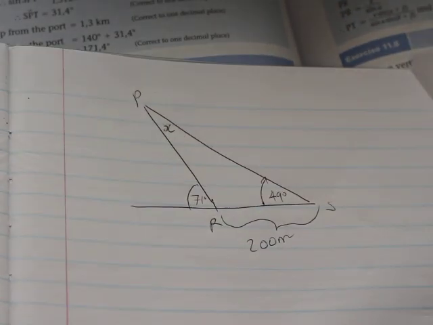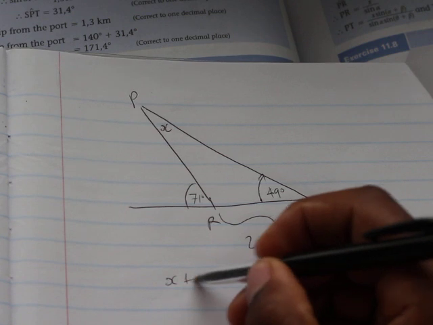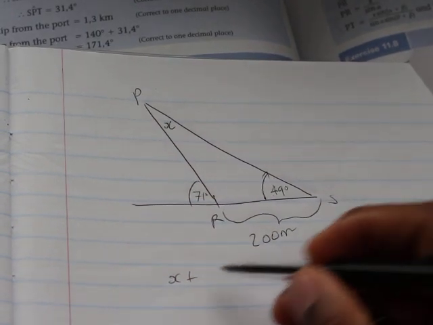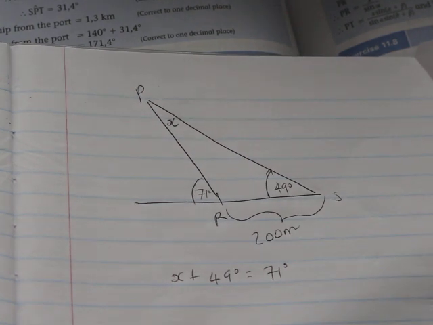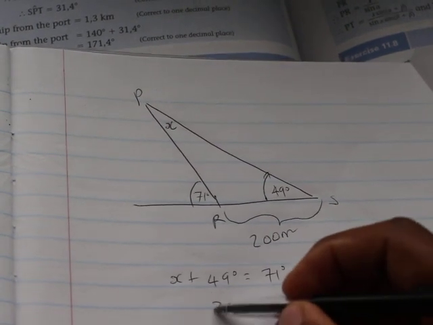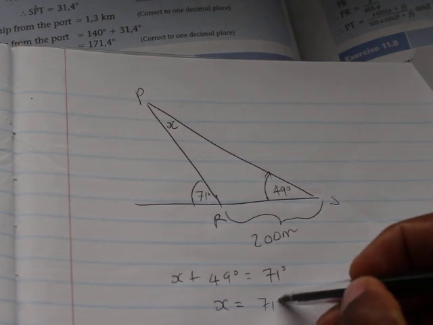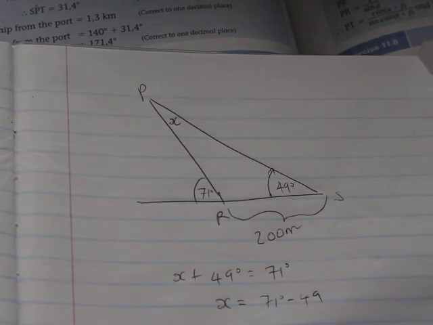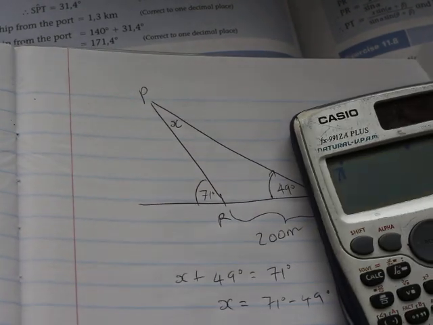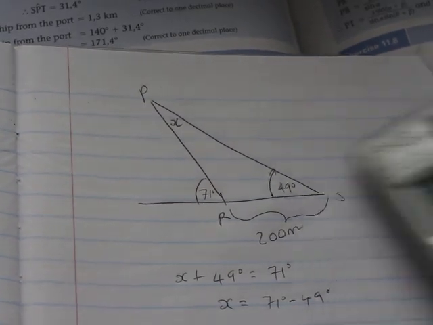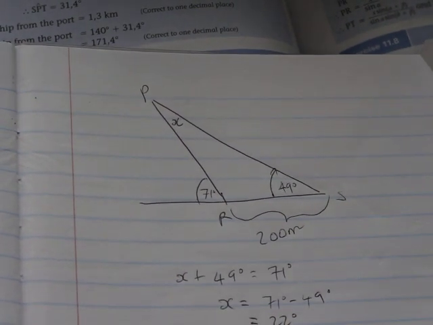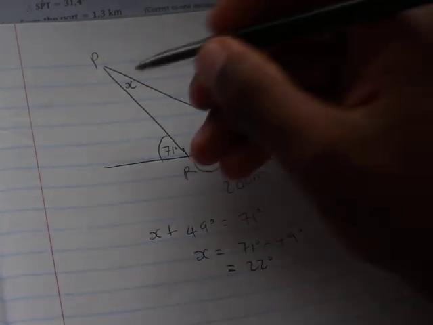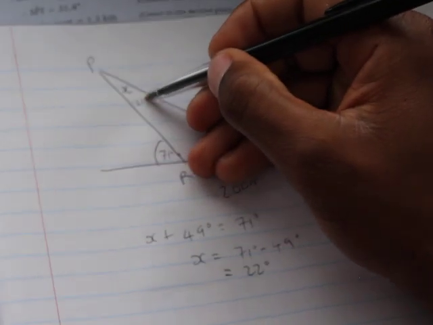Okay, so x plus 49 degrees is equal to 71 degrees. And then x is just going to be 71 degrees minus 49 degrees, and let's use a calculator quickly. 71 minus 49, no need to think unnecessarily, so 22 degrees. Okay, 22 degrees, that's the angle over there.